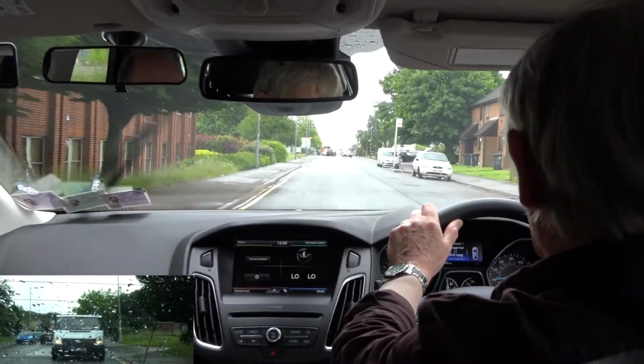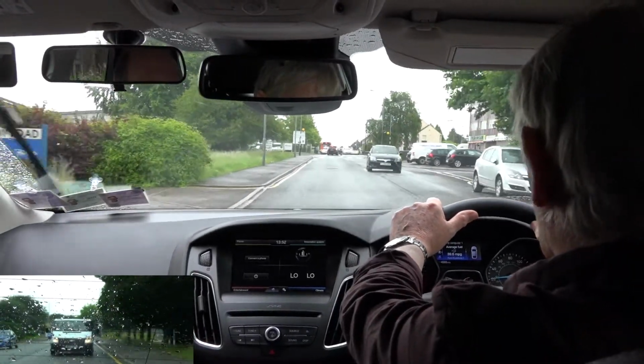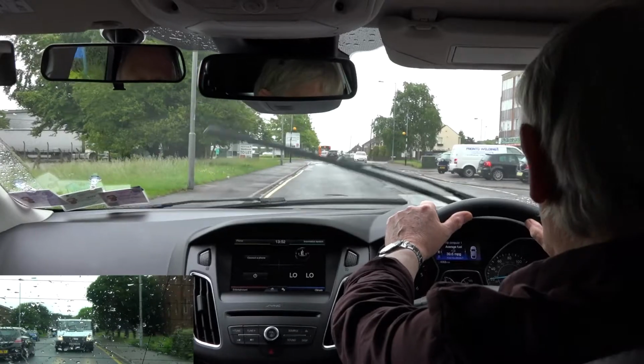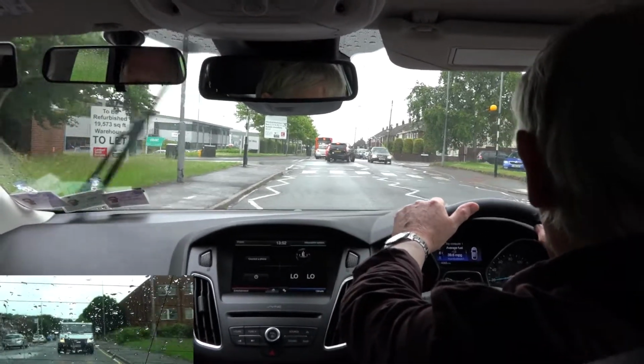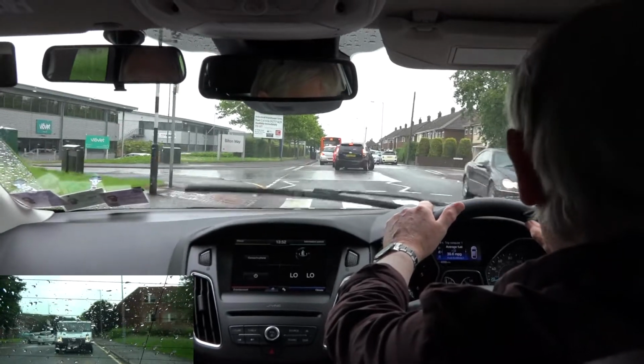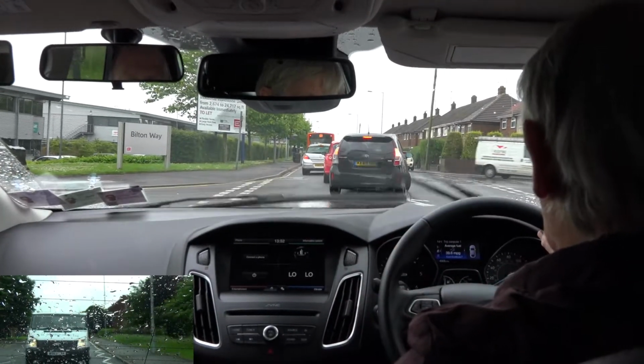So what have we got up ahead, Tony? Oh, I see the Belisha beacons and the black and white lines. Yes. And what's the first thing you're going to do? Check the mirror. And then what? Scan.